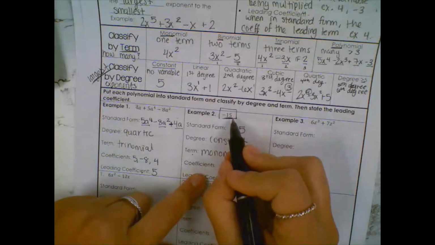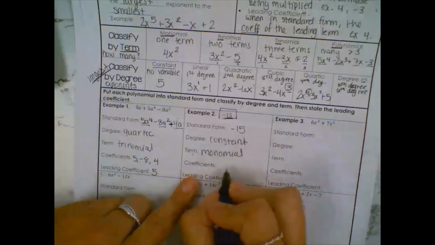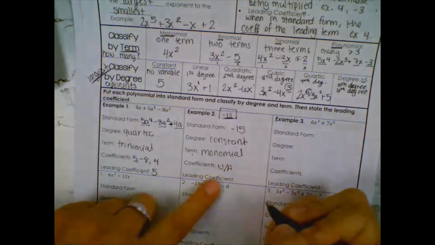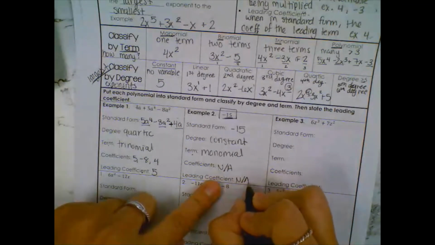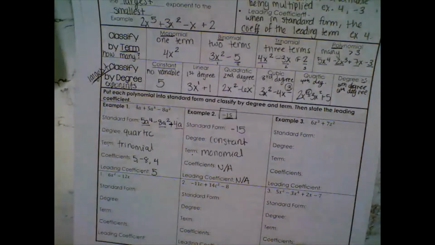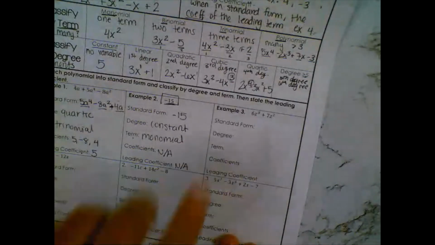Coefficients have to have variables. So if you look, no variable, no coefficient. And if there's no coefficient, there's no leading coefficient. So sometimes the answer can be none because it doesn't exist in that type of polynomial.